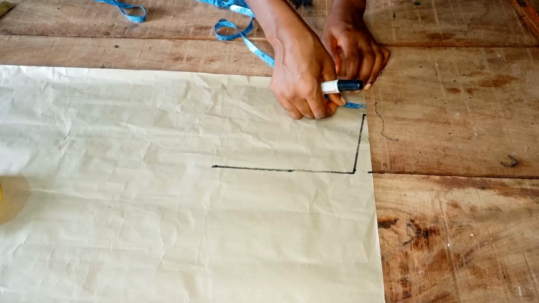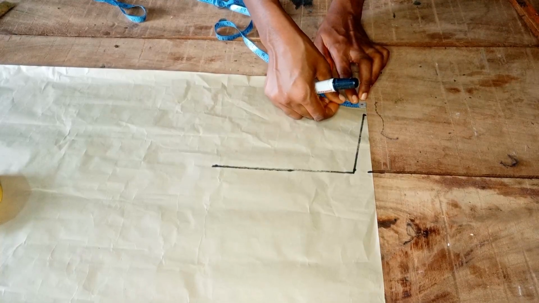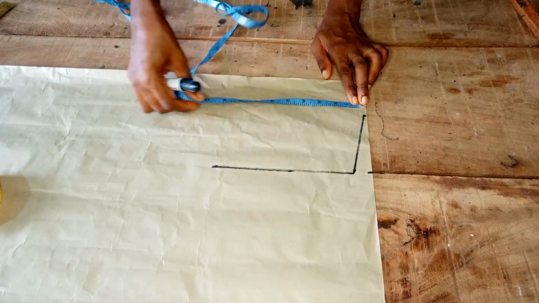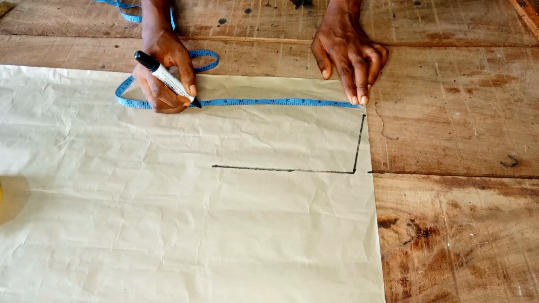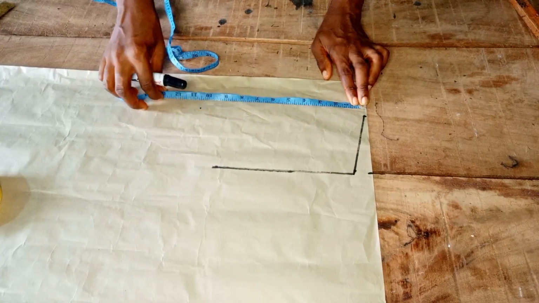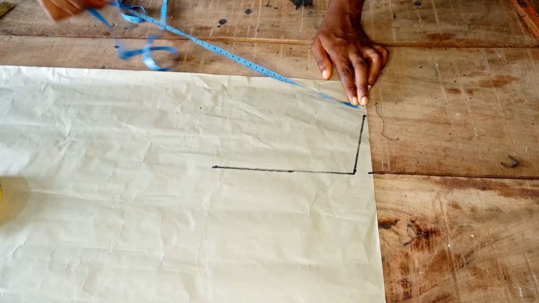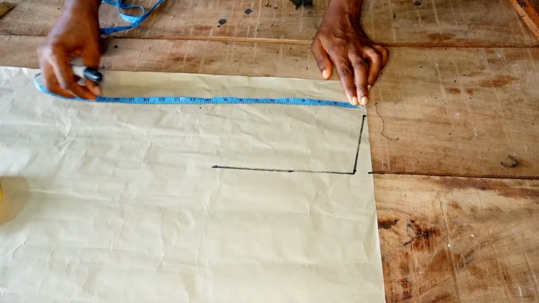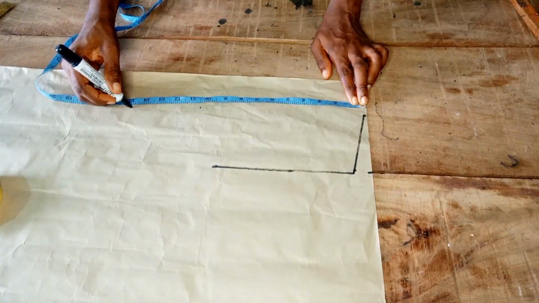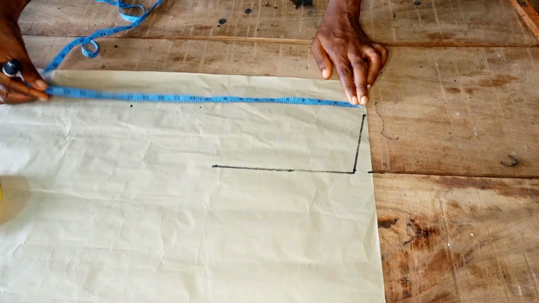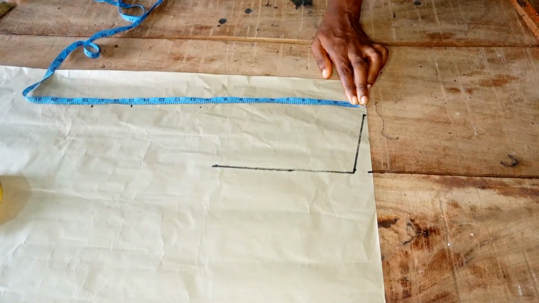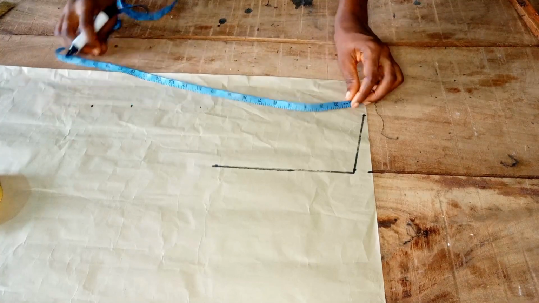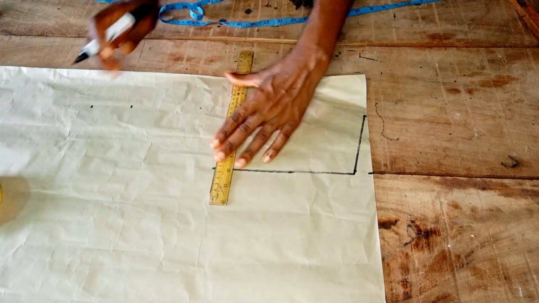So my bust point, from my shoulder to my bust, I have 10.5. Shoulder to under bust, I have 15 inches. My shoulder to waist, I have 17.5. So I'm going to take the lines now.